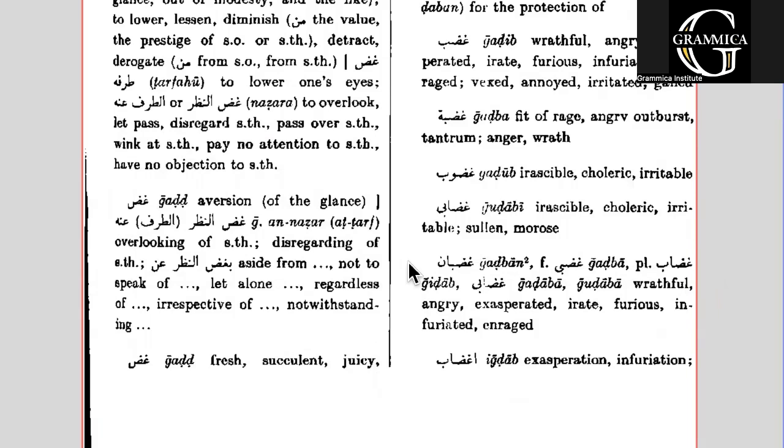The extra alif and noon that we add indicates someone is full of something. غضبان, angry. تعبان, tired. جوعان, hungry. Next we have the word إغضاب, exasperation. You may recognize this word إغضاب as a masdar of form 4, to make someone angry.